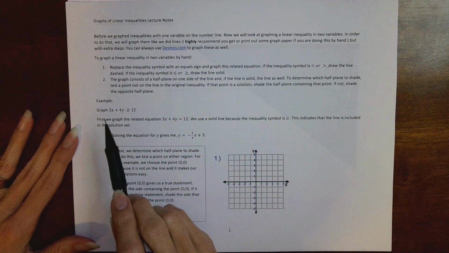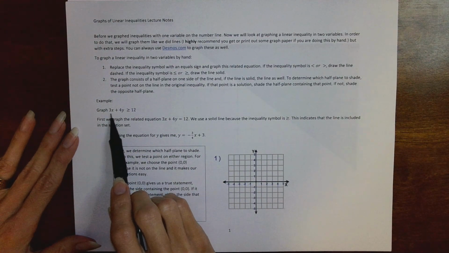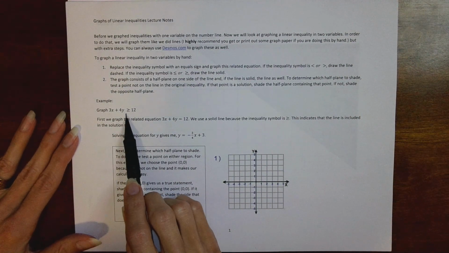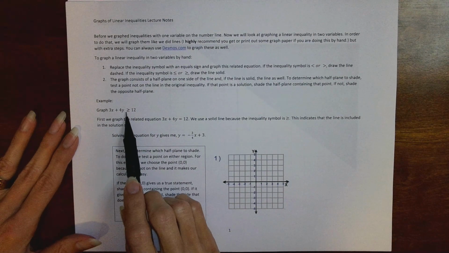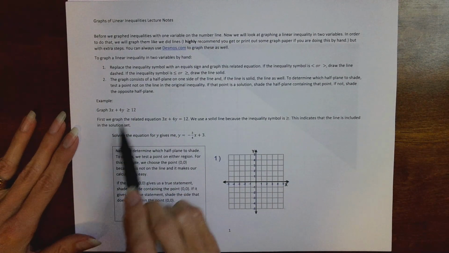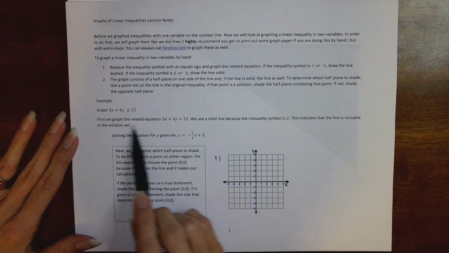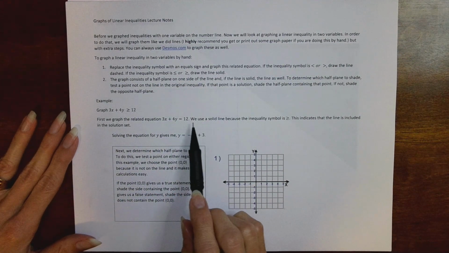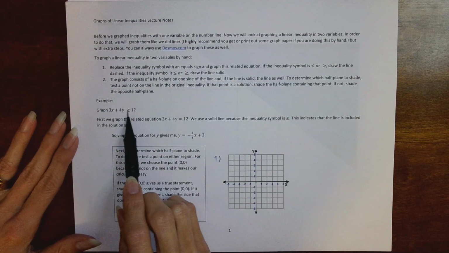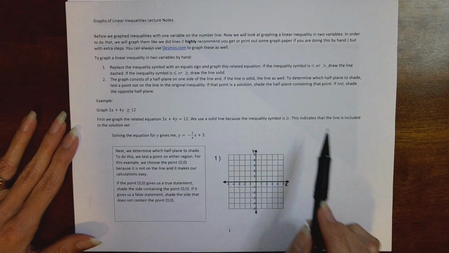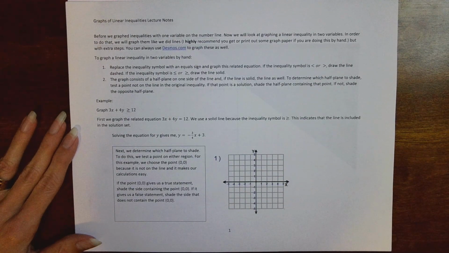So I have this, so it says graph 3x plus 4y is greater than or equal to 12. So we're going to graph the related equation, and we're going to use a solid line because this equal sign here indicates that the line is included in the solution set.